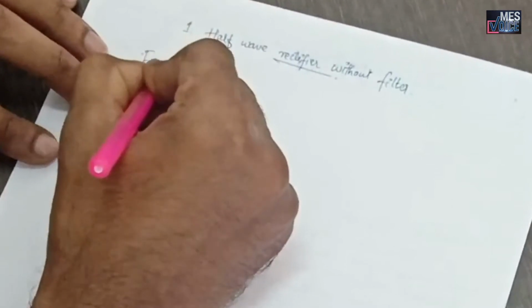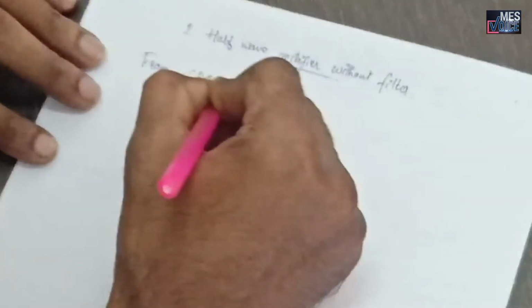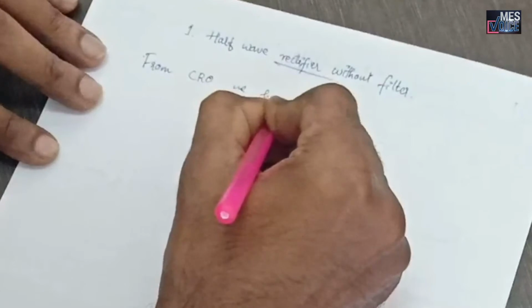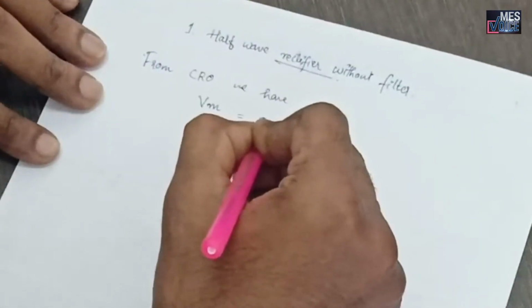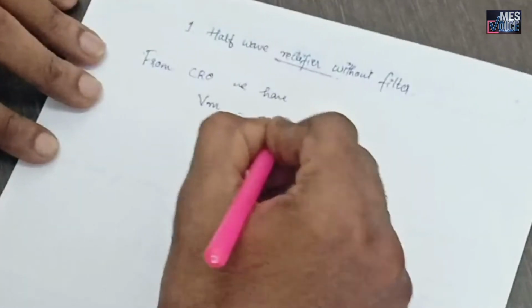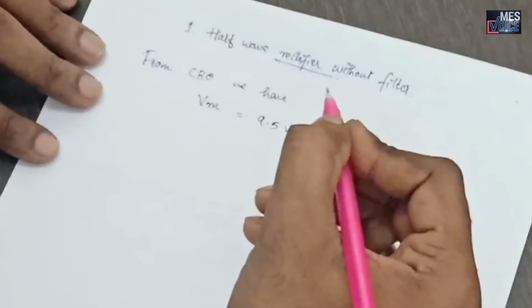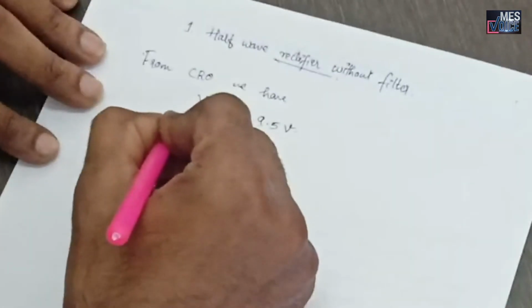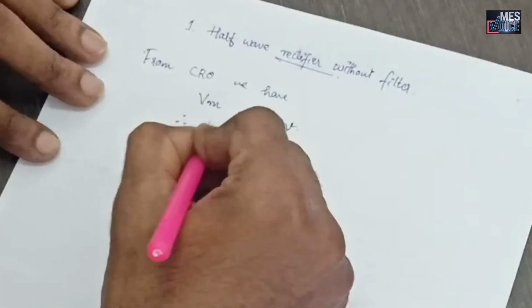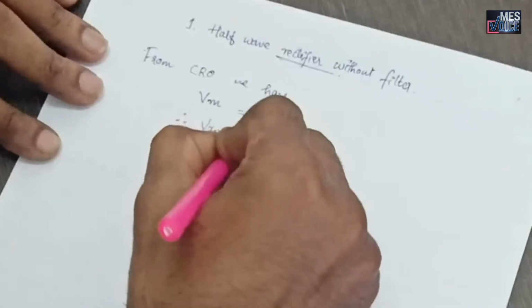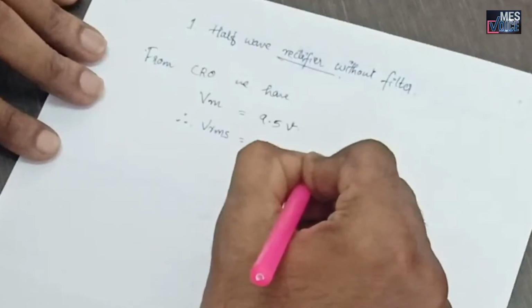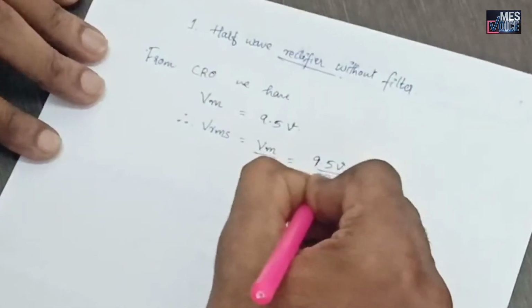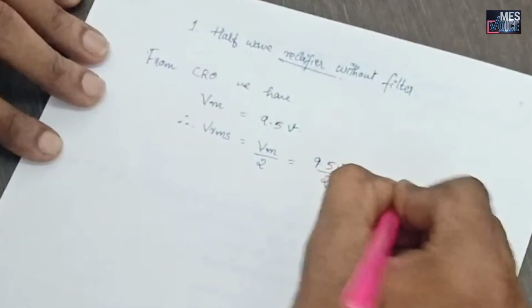So from the CRO we have to calculate the ripple factor from the CRO measurement. We have VM, maximum voltage, equal to 9.5 volt. Therefore the equation for VRMS, that means the root mean square value of the voltage, equal to VM by 2, that is equal to 9.5 divided by 2, which is equal to 4.7 volt, which is the VRMS value.